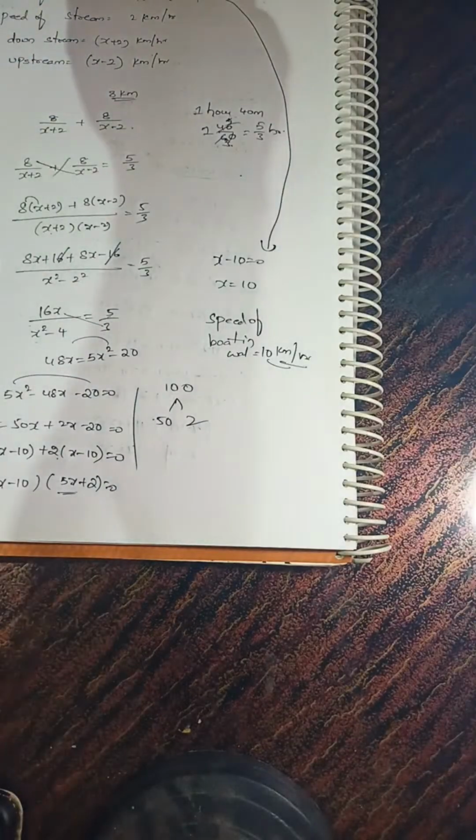Now I'm going to the next chapter, which is arithmetic progression.